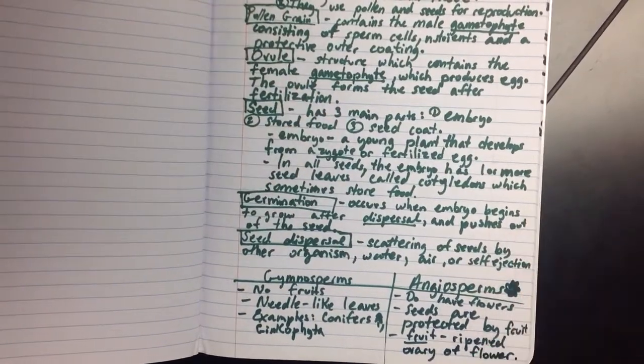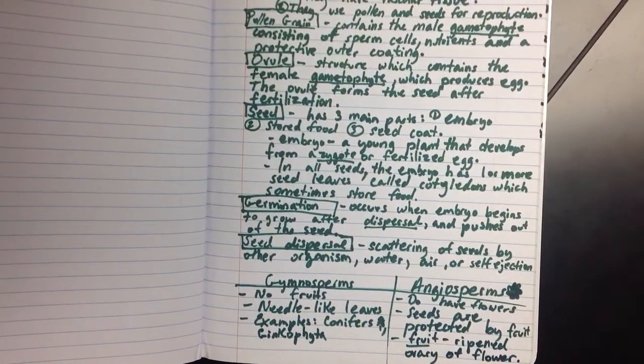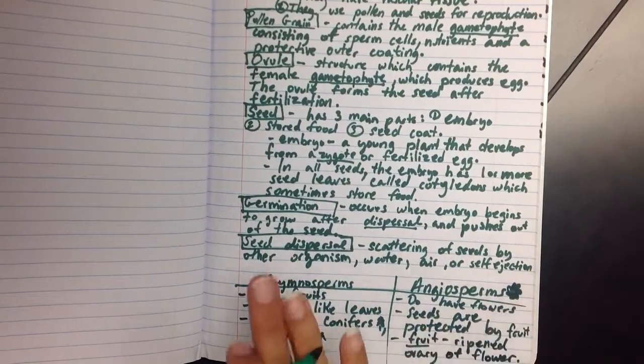Okay, so these are our notes on seed plants. Some are flowering, some are not.